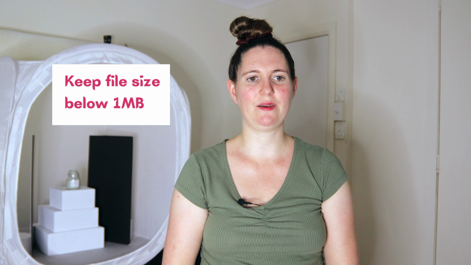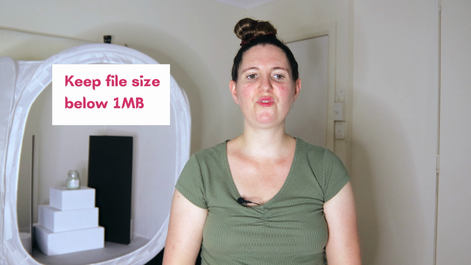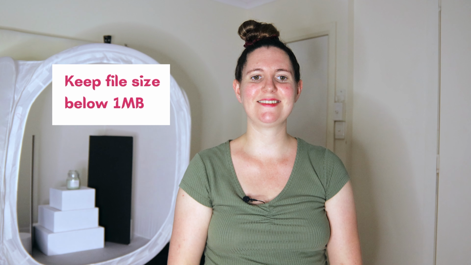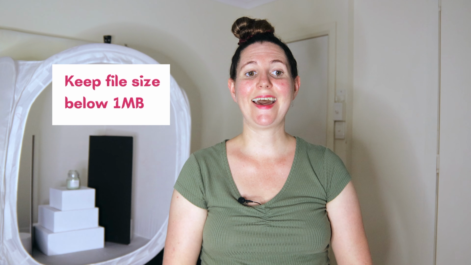The other thing which comes into play with sizing is the overall file size. A general rule of thumb for this is to keep it below 1 megabyte. Files over 1 megabyte in size can take a long time to upload, and a lot of platforms such as Etsy don't even allow you to upload bigger files because it would just take too much space on their server.